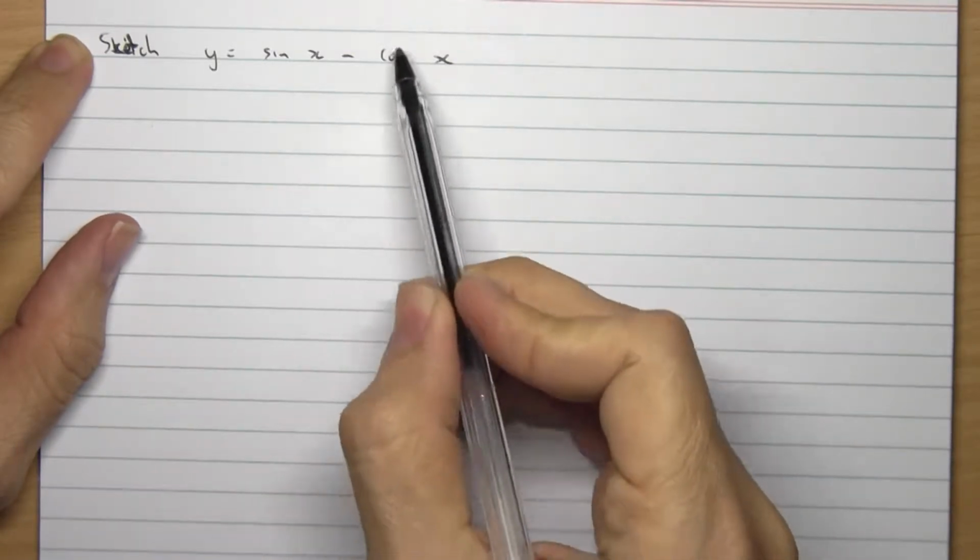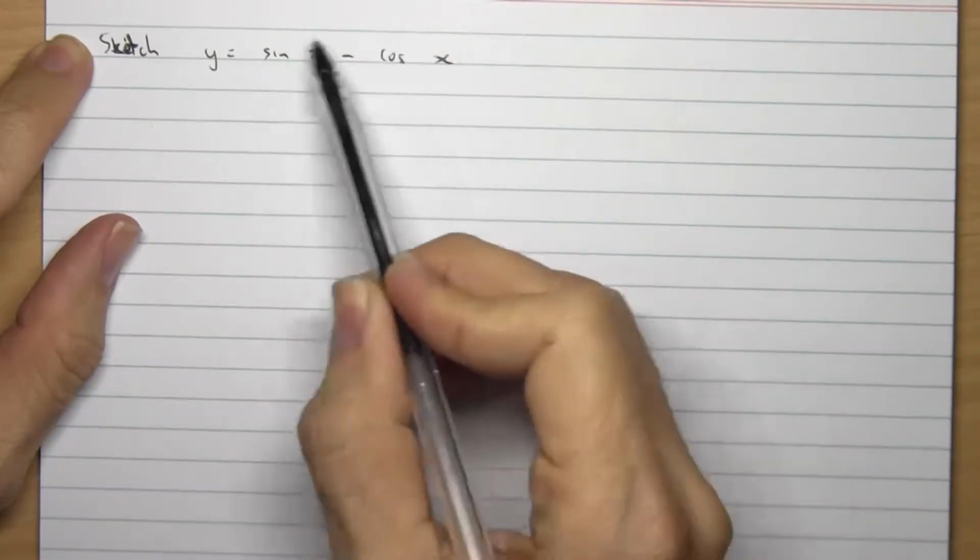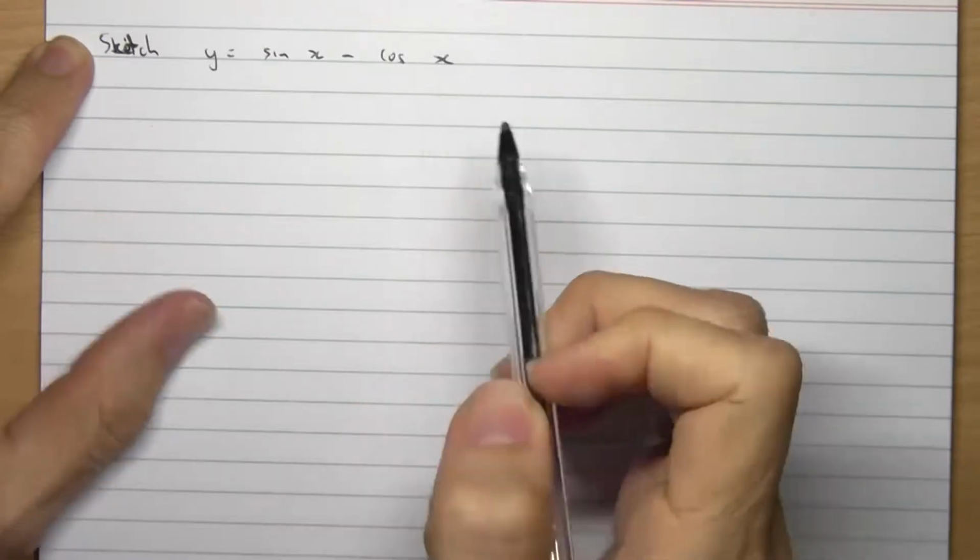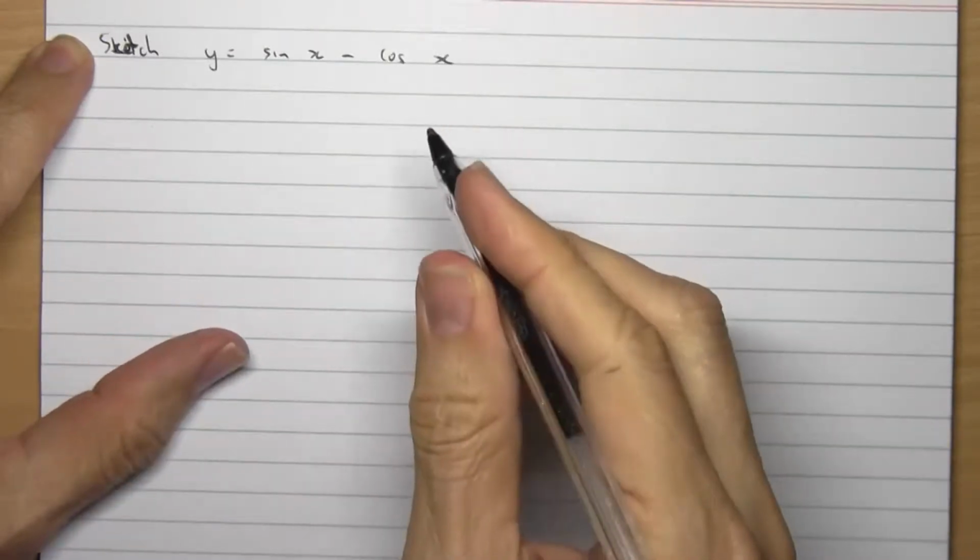So, sketch y equals sine x minus cos x. Now, to begin with, that looks too difficult. I'd have to draw a sine and a cos and subtract them and try and figure out how to draw it. But I can actually convert this into a different form. So that's where I'm going to start.